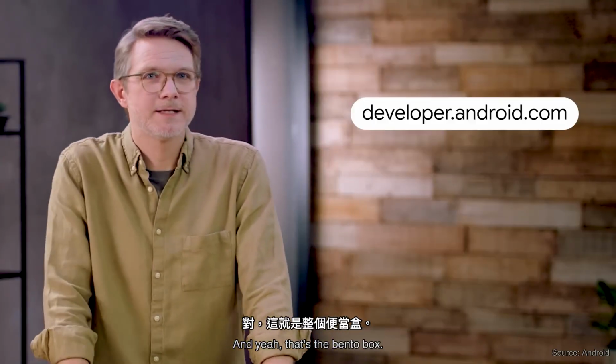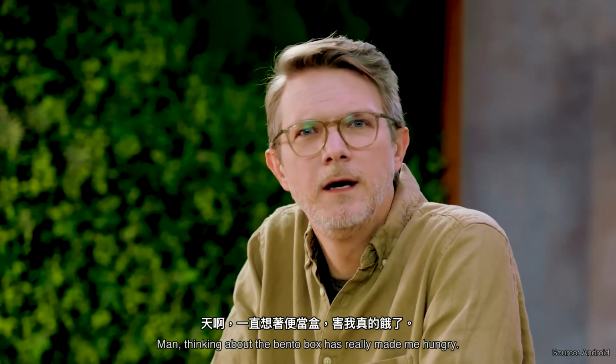And yeah, that's the Bento Box. Man, the Bento Box has really made me hungry. Can we break for lunch?